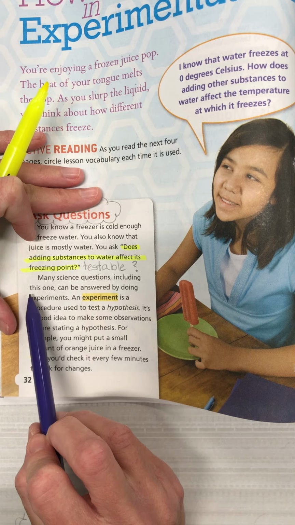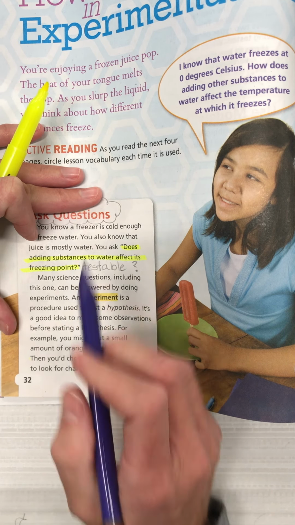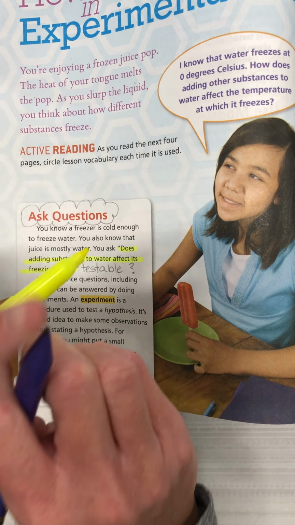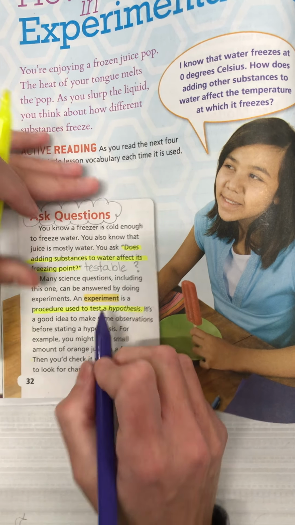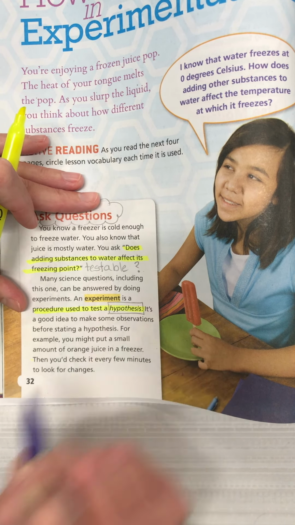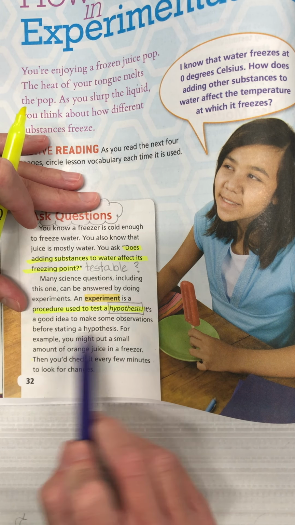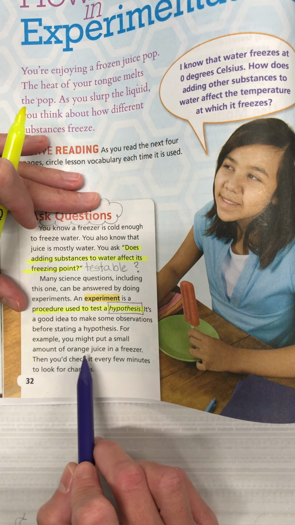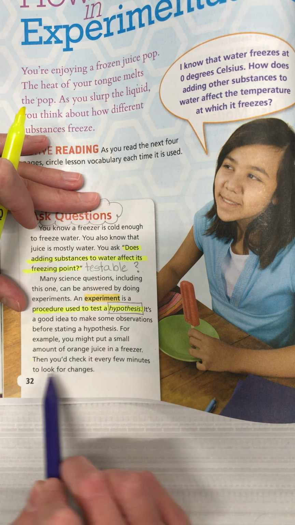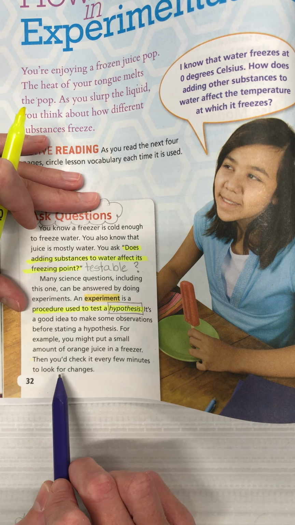Many science questions, including this one, can be answered by doing an experiment. And an experiment is a procedure used to test a hypothesis. There's a keyword for you. That's part of your method. It's a good idea to make some observations before stating a hypothesis. For example, you might pull out a small amount of orange juice in the freezer and then check it every few minutes to look for changes.